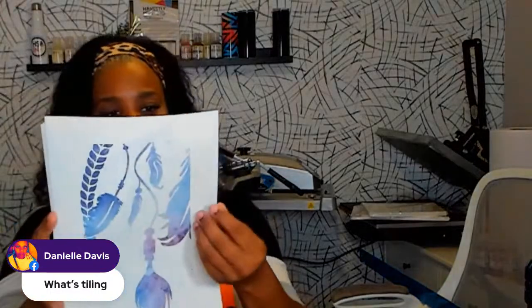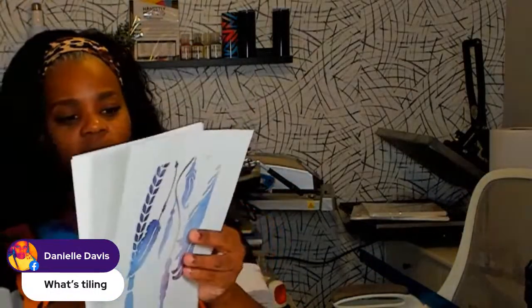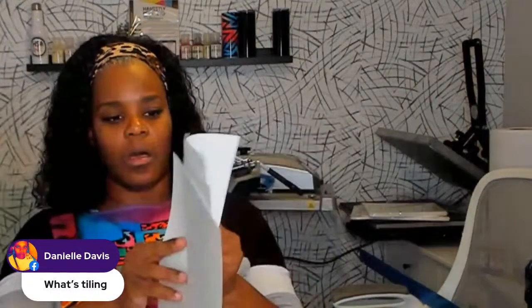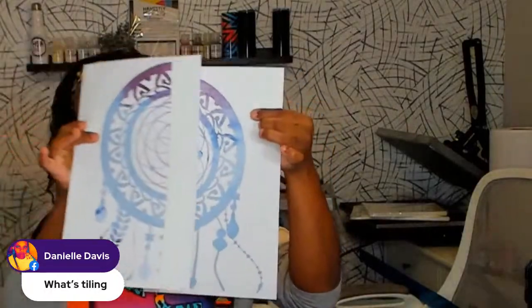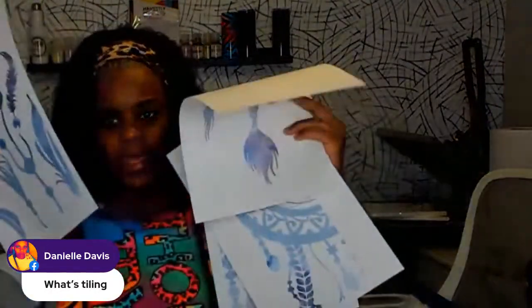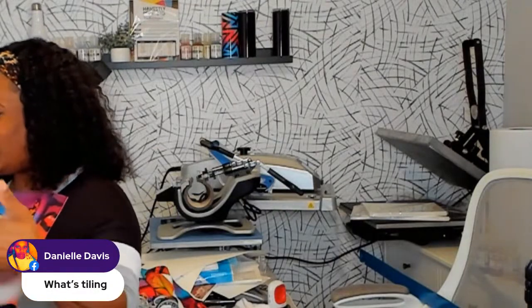This is essentially tiling. I took an image that was really long, and you break it up into several pieces so that you can then cut it, trim it, and tape it together. So this is tiling, okay? Whether you're doing it sheet by sheet or like this.